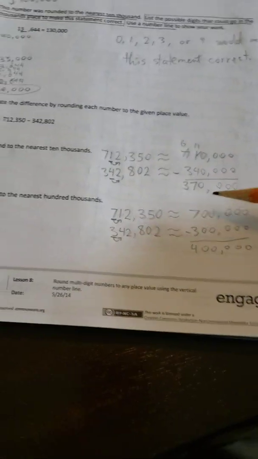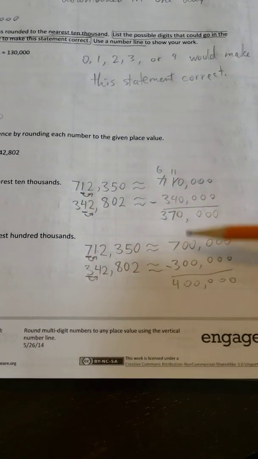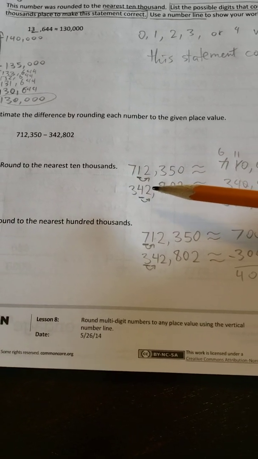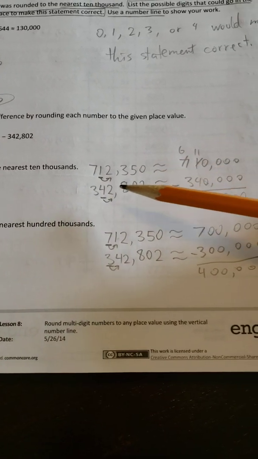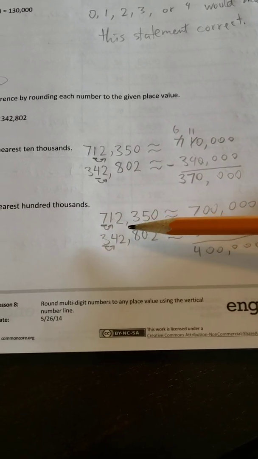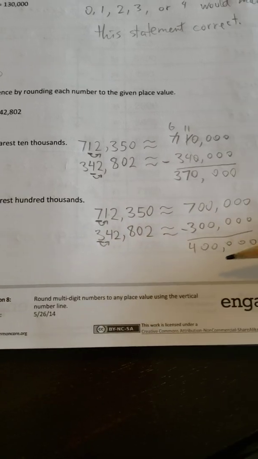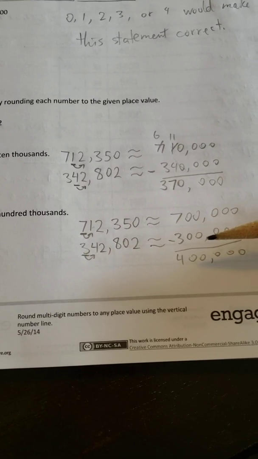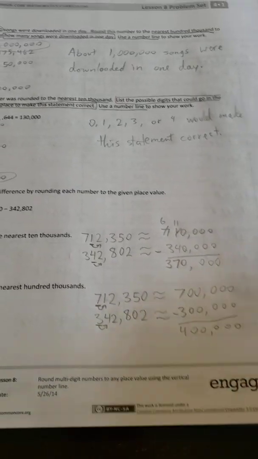So each of these is correct. We got very different answers. That's because we rounded to a different place value. So the farther to the right that we round, the more accurate it's going to be. The farther to the left we round, the less accurate it's going to be. But they're both just estimates. Okay? All right, thank you for following along with me.